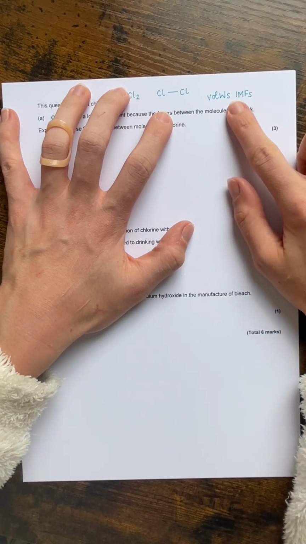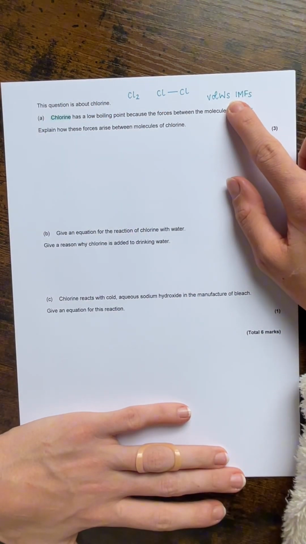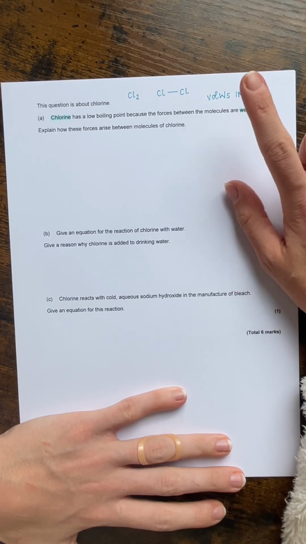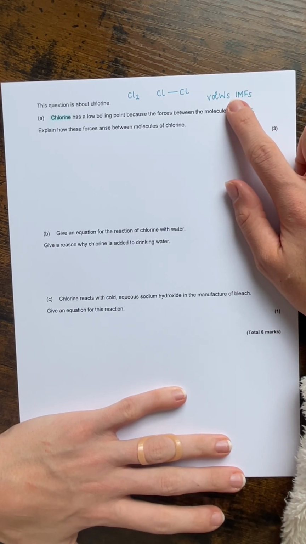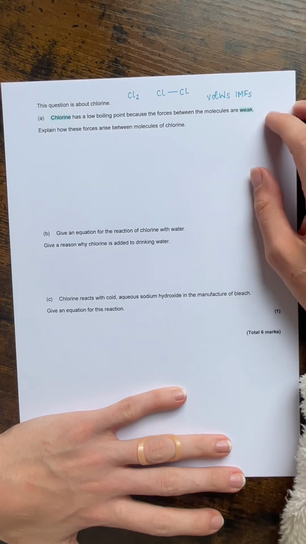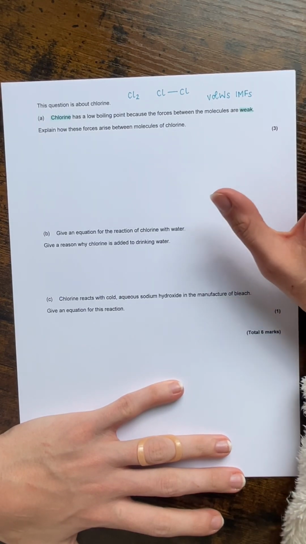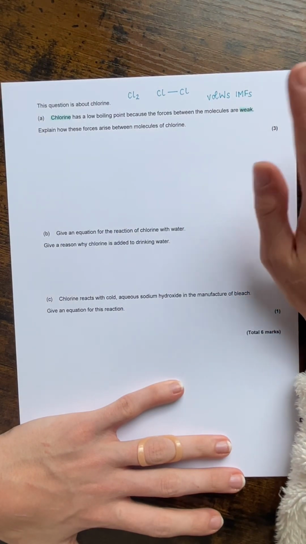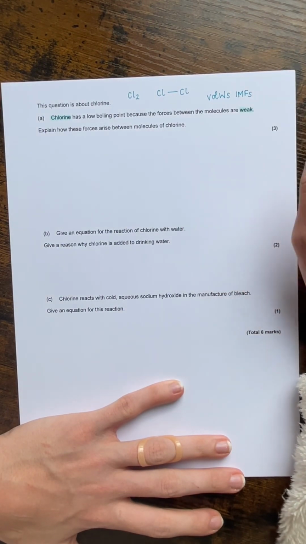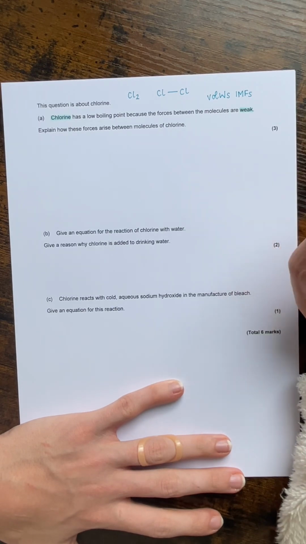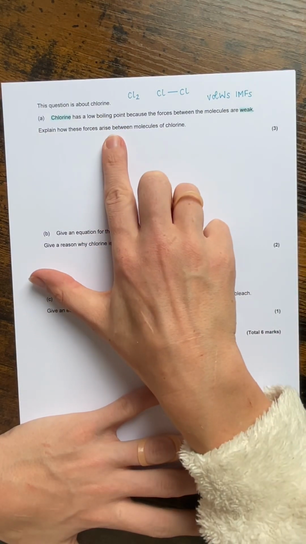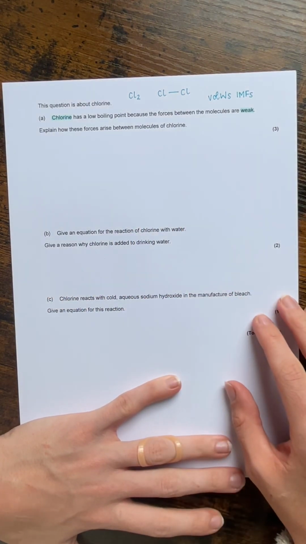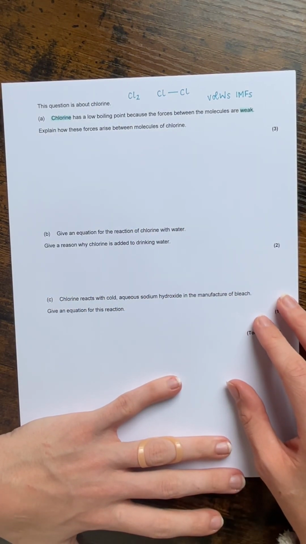Now, there are different words we can use instead of van der Waals intermolecular forces, including temporary dipole-dipole forces, or instantaneous dipole-dipole forces, or London forces. There's a lot of variation. Certainly, for those of you studying AQA, I would go with van der Waals intermolecular forces, or van der Waals forces between the molecules. Now, I know they've said in the question here between molecules of chlorine, but they are quite picky in mark schemes.